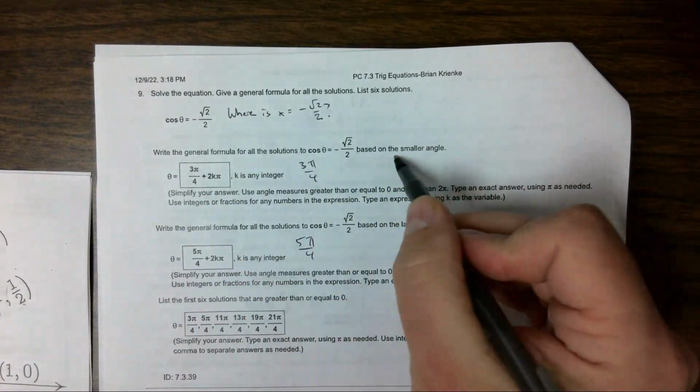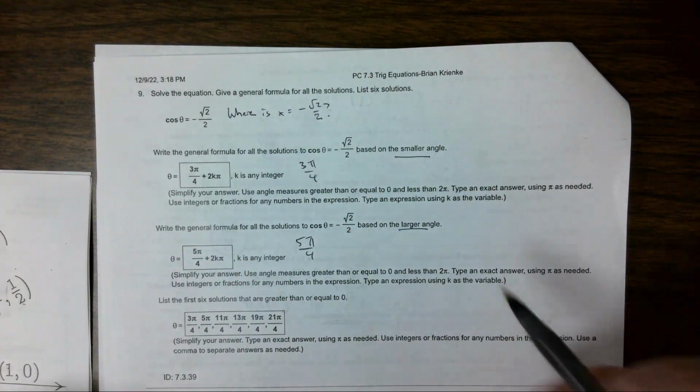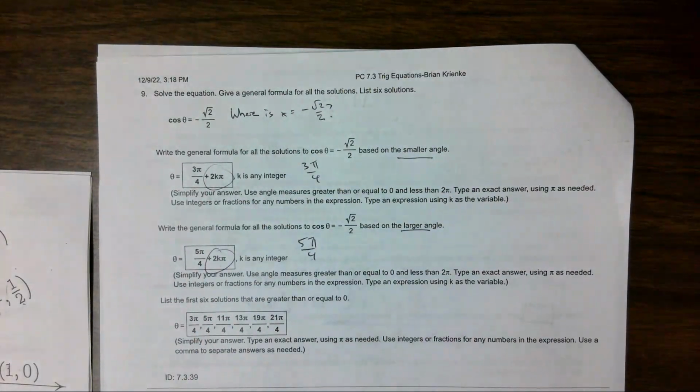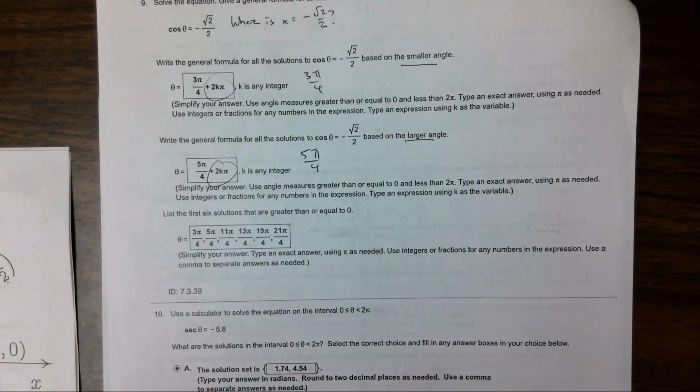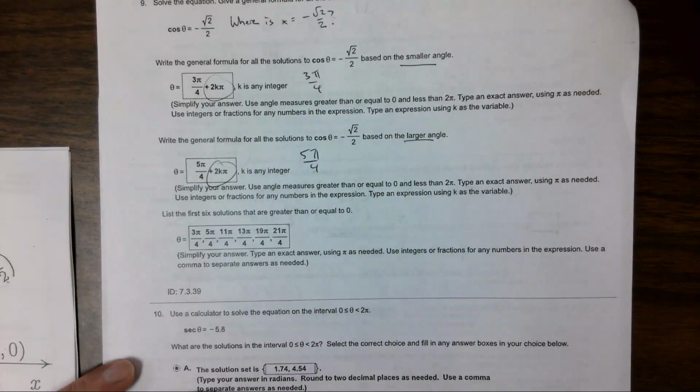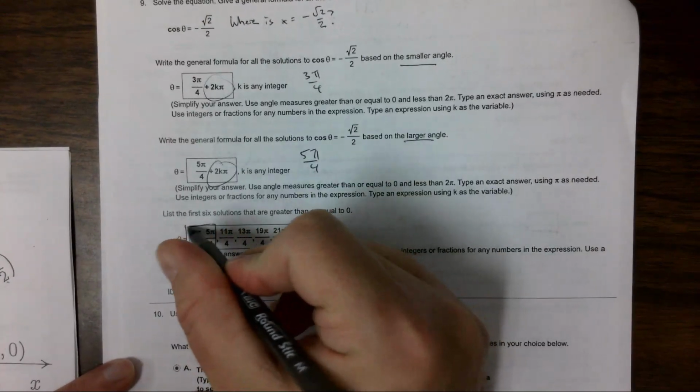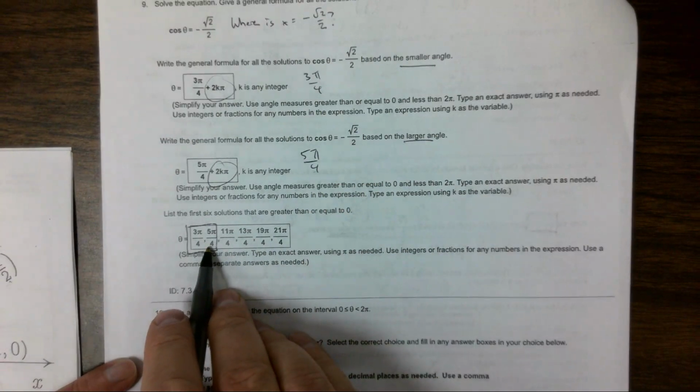Three pi fourths is smaller, 5 pi fourths is bigger, and then we just loop around, plus 2 pi k. Okay, so as you do more of these, you're going to get better. So there's our first two, 3 pi 4s and 5 pi 4s.